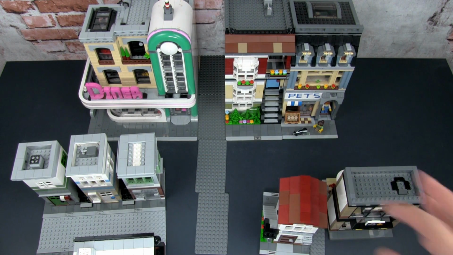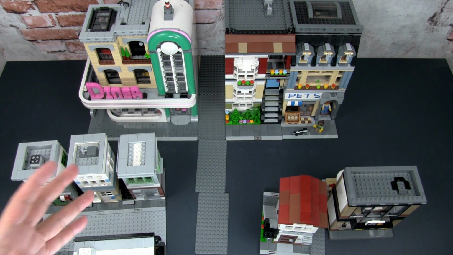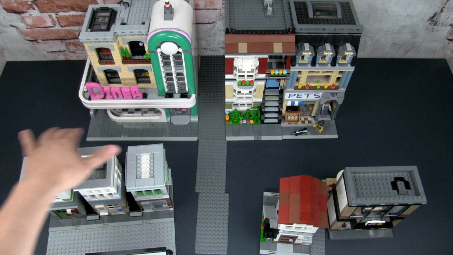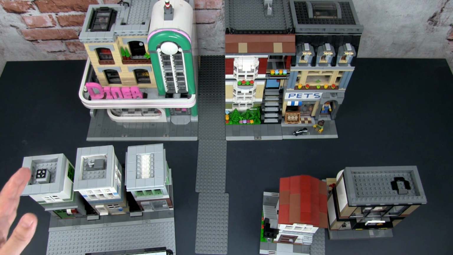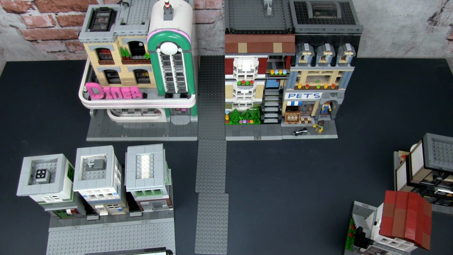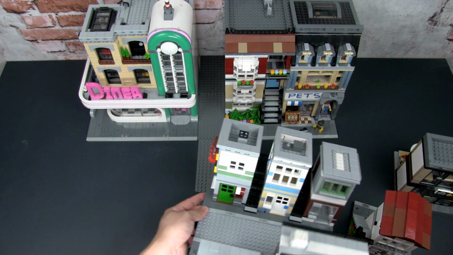Now to me it makes sense, since this is the central building or the central feature for this particular layout, there should be a road in front of it where cars could possibly drive to. So what I'm going to do is just move this out of the way first, and I'm going to move this particular base plate over here.